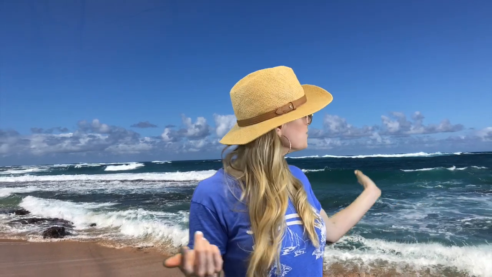All right, much better. Now, let's see what all we can learn about this beautiful setting. Well, first, did you know that the waves on the North Shore get so big sometimes that you can literally feel the beach shake underneath your feet when the waves crash? Now, that is definitely something that I would write down in a brainstorming notebook.